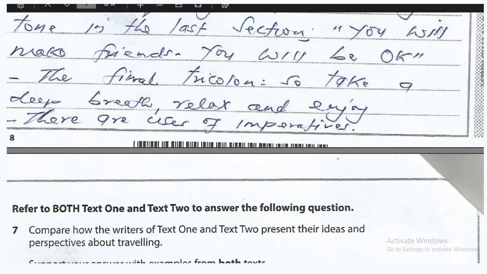So text one does not inspire safety confidence due to the choice of the descriptions that have been used here.